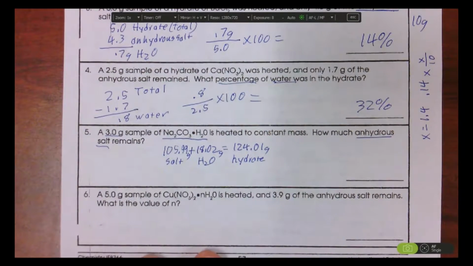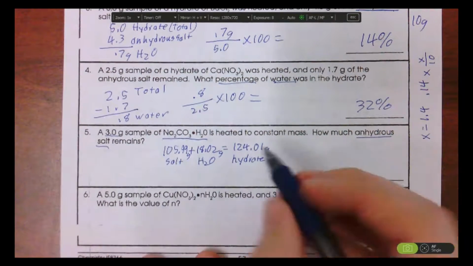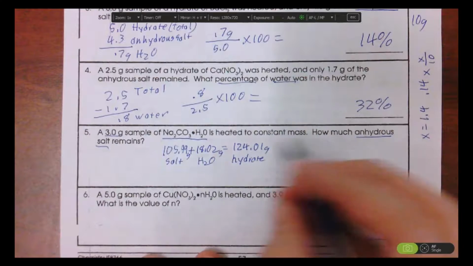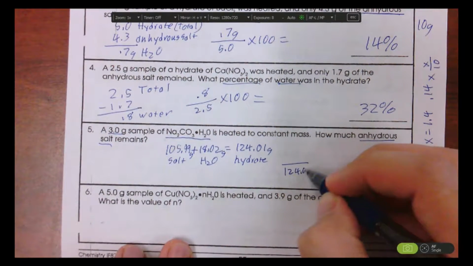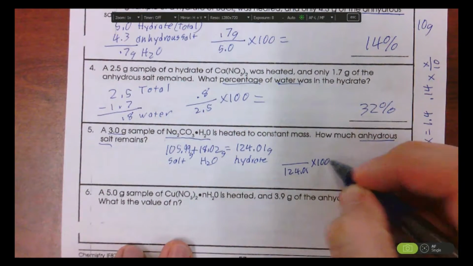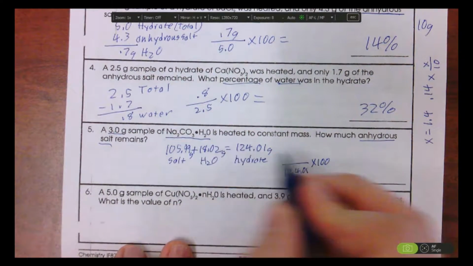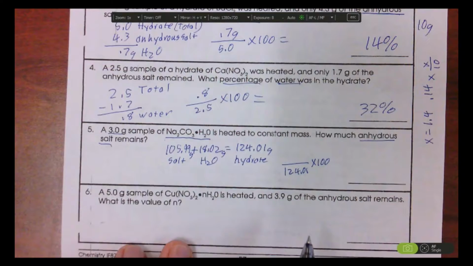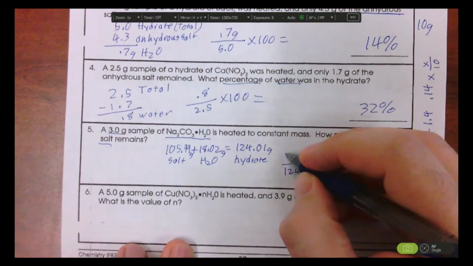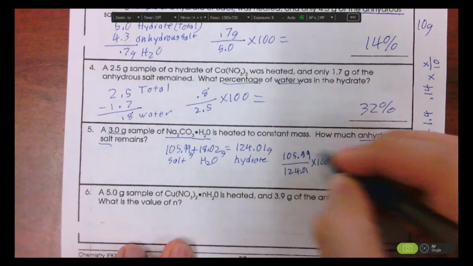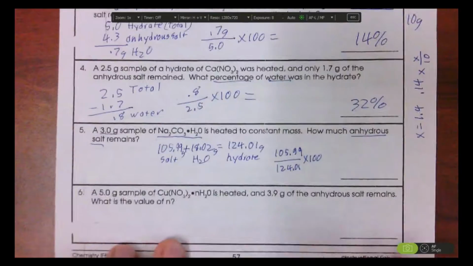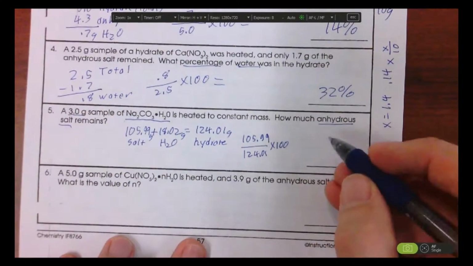So they want to know anhydrous salt. Again, you got your total, which is down here, 124.01. You know you're going to multiply by 100. The question is, which one of these two numbers has to go here to find the percent of salt? The salt. That's why I labeled them. It helps out. I like labels.